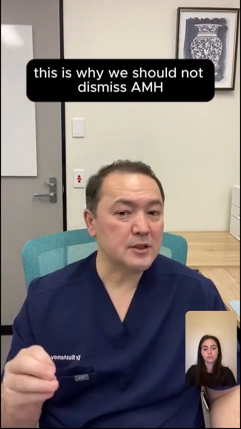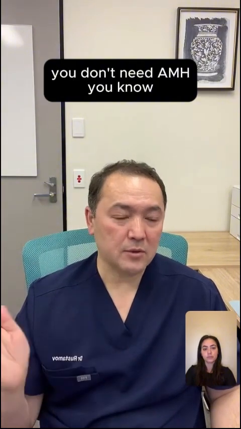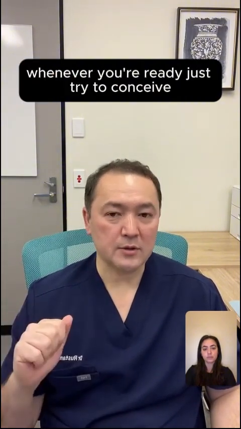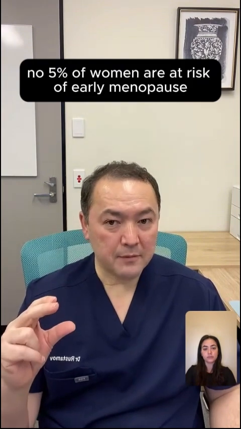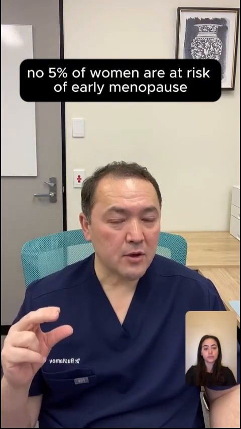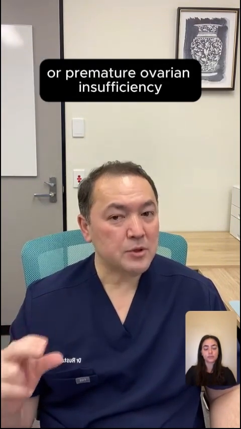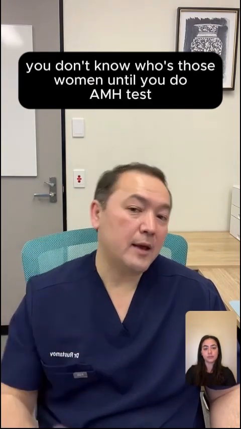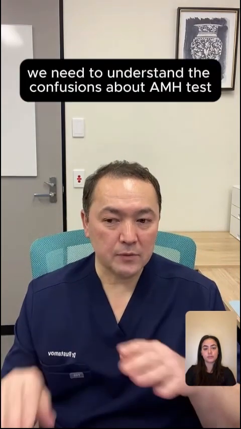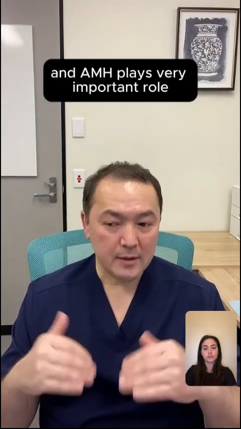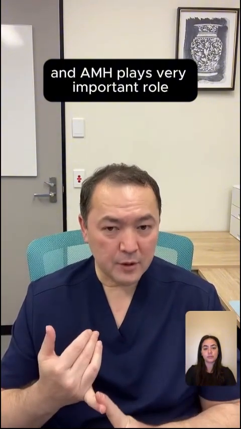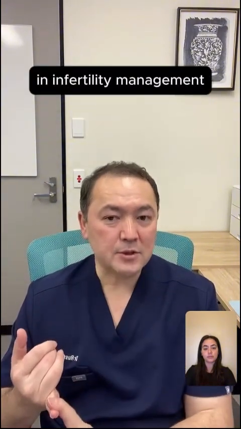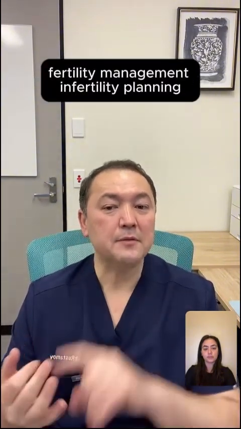This is why we should not dismiss AMH. You might say, you don't need AMH, whenever you're ready, just try to conceive. No, 5% of women are at risk of early menopause or premature ovarian insufficiency. You don't know who those women are until you do an AMH test. So this is why we need to understand the confusions about the AMH test, and AMH plays a very important role in fertility management and fertility planning.